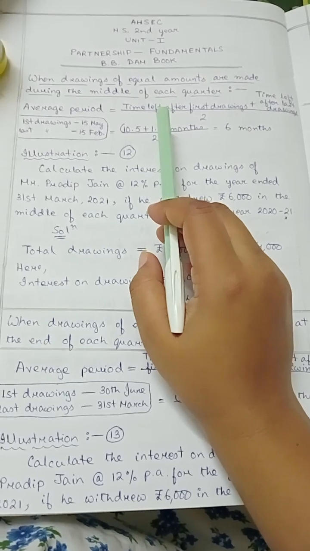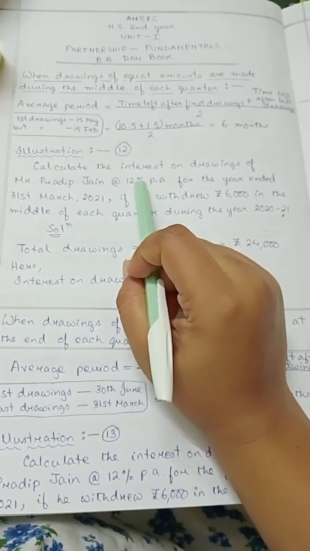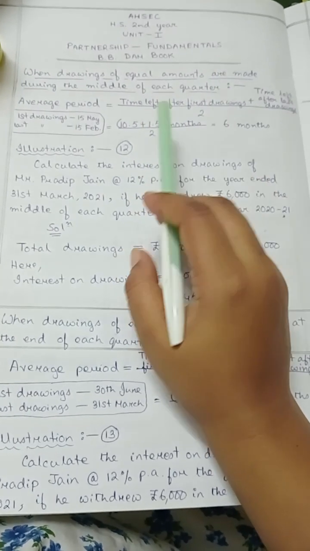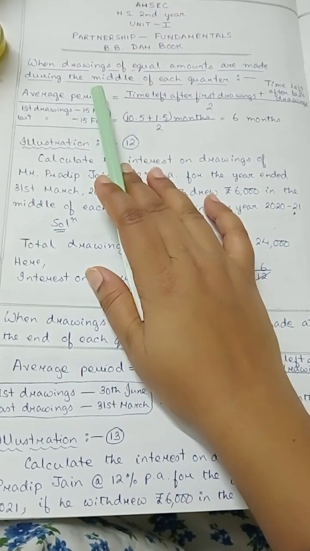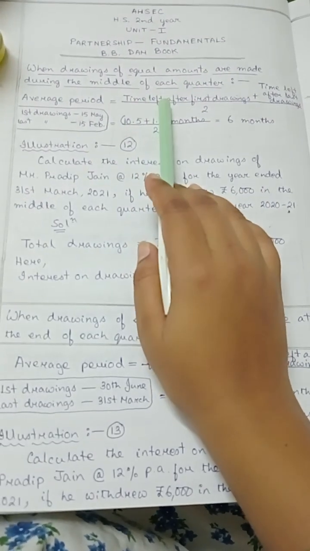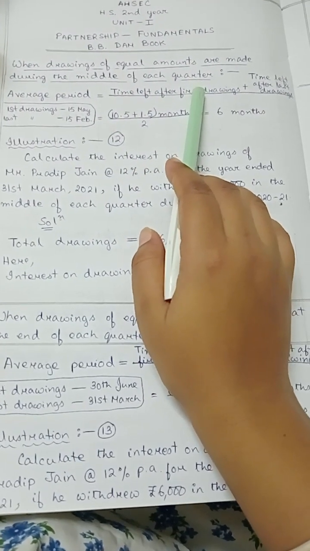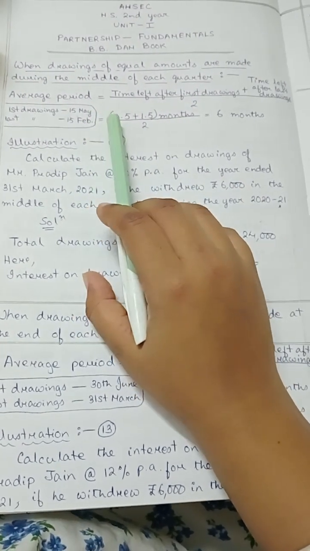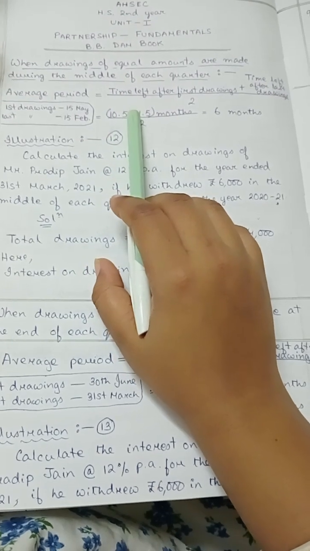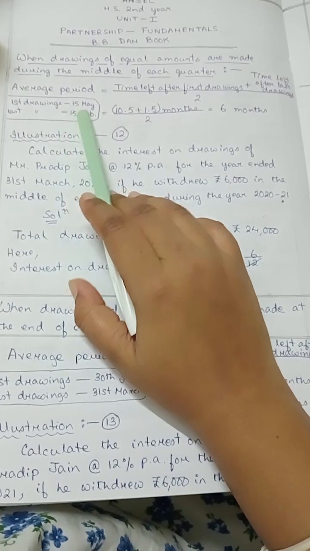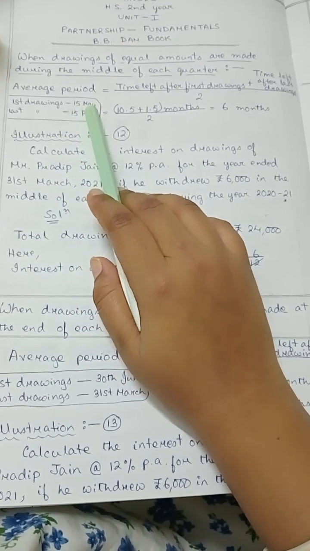There are 4 quarters in an accounting year, yes or no? So each quarter consists of 3 months. So here it is said that when drawings of equal amounts are made during the middle of each quarter. So if the accounting period starts from 1st of April, then the first drawings will be made on 15th of May.